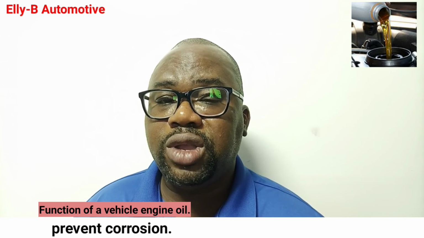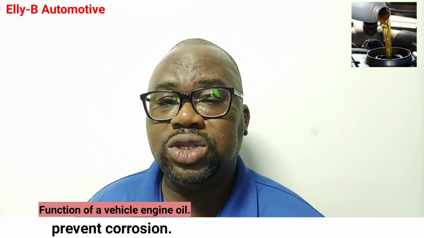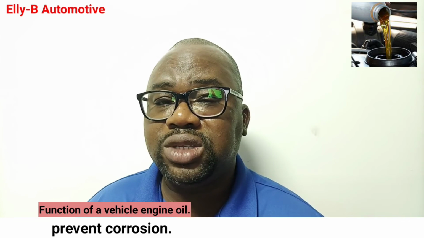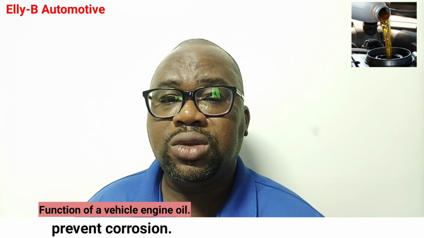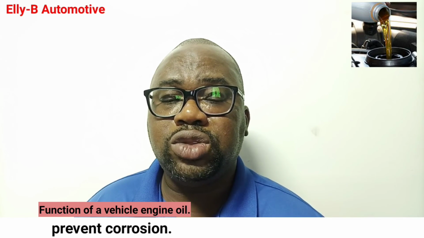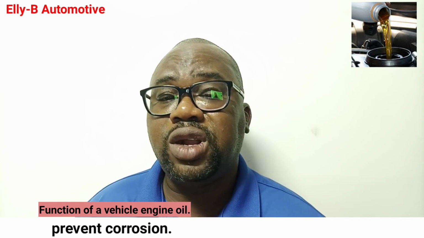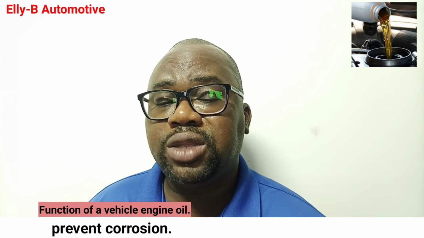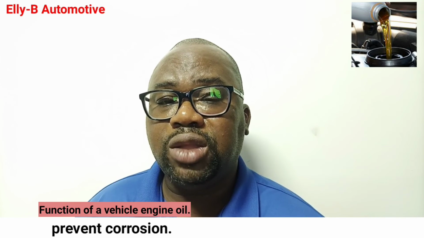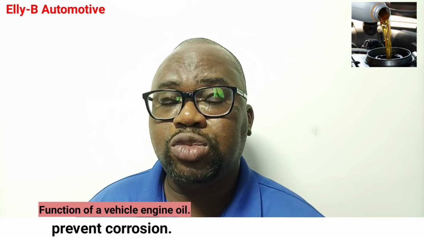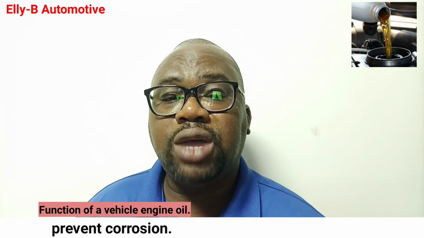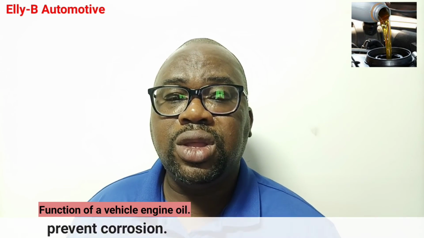If you put a wrong oil into your vehicle's engine, you will discover that over time your vehicle's engine will be filled with debris, corrosive substances, which will lead to a breakdown of your vehicle's engine. So it is very important that you get the right oil which is recommended for your vehicle and also the advice given to you by your automotive mechanic to ensure that you have the right oil in your vehicle engine.